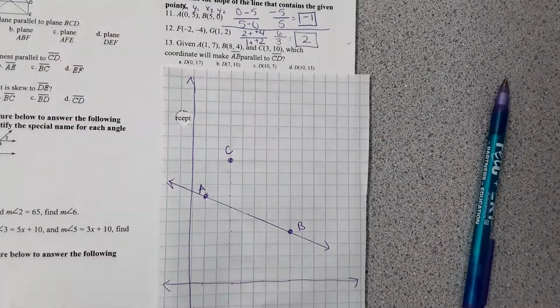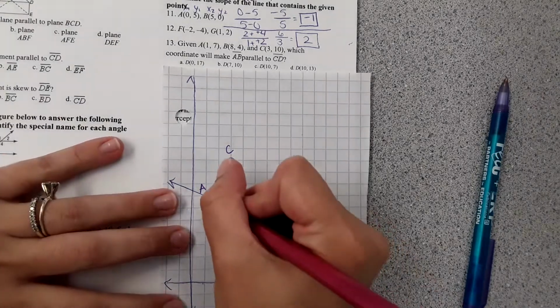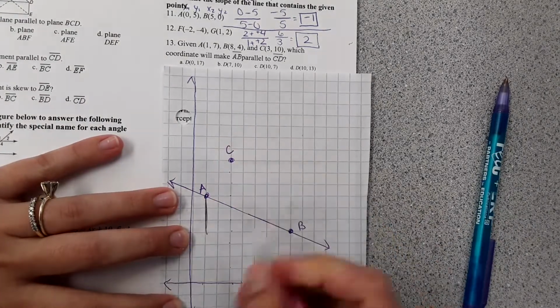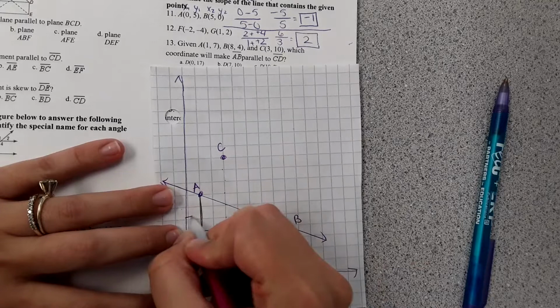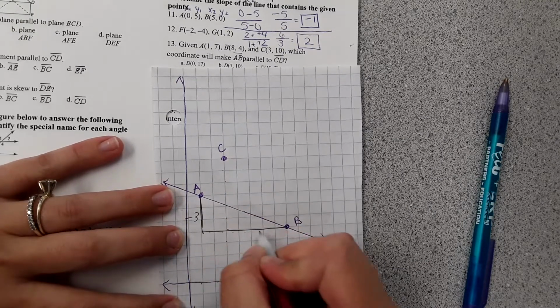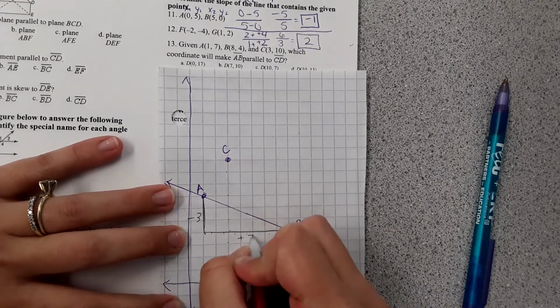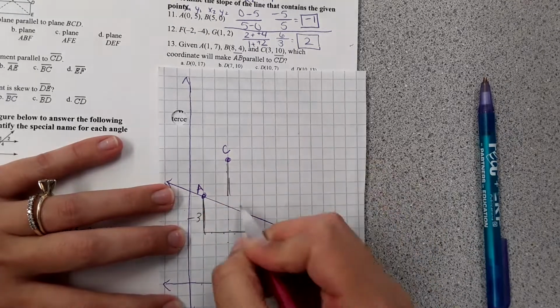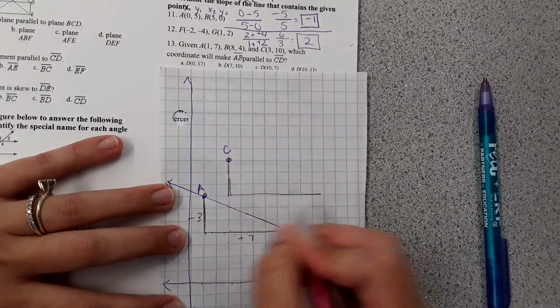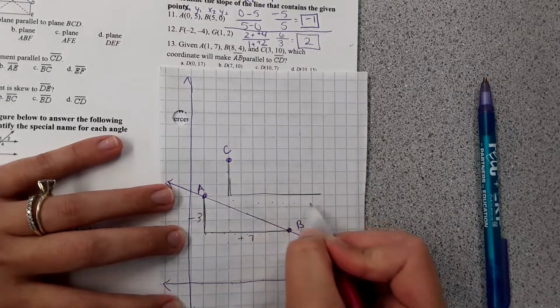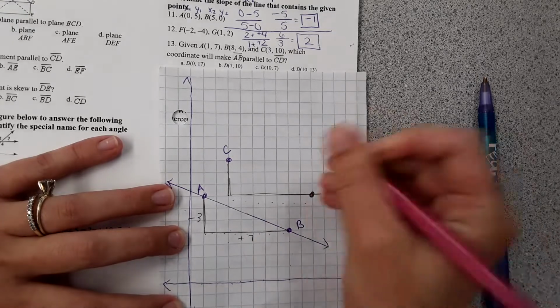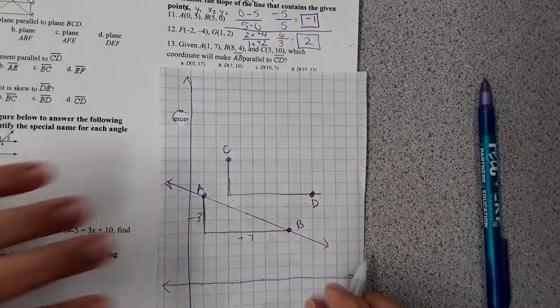Well, if lines are parallel, they have the same slope. So to get from A to B, it's down 3 over 7, I believe. 1, 2, 3, 7. So down 3. Yes, Charlie, am I being too loud for your nap? 1, 2, 3, 4, 5, 6, 7. Then point D would be right here.